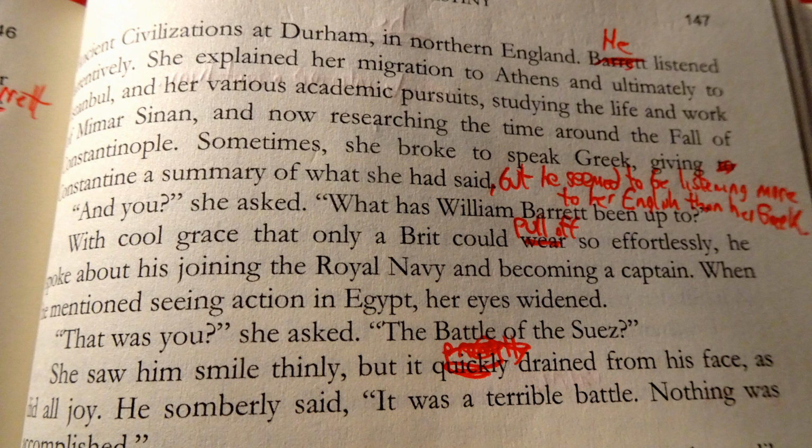But anyway, for this part here, early in the book, page 147, I realized I could set that up in a real subtle way, where it says Ariel speaks Greek, telling Constantine what they're saying, translating for him. But then I added this line: but he seemed to be listening more to her English than her Greek. So basically he is parsing out their language.